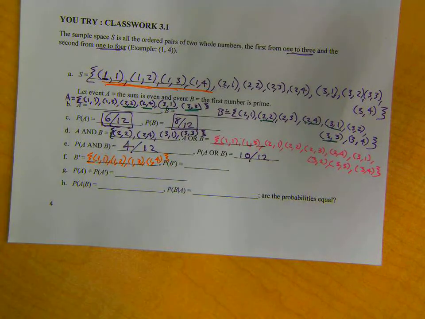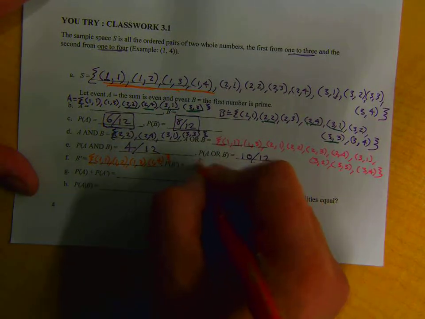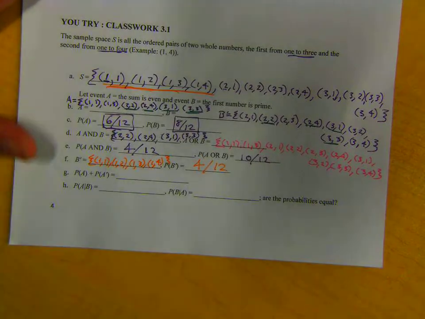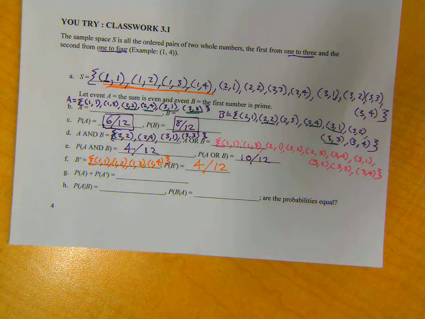So I have 4 things total in there out of how many? 12. So 4 out of 12 is my probability of not B.